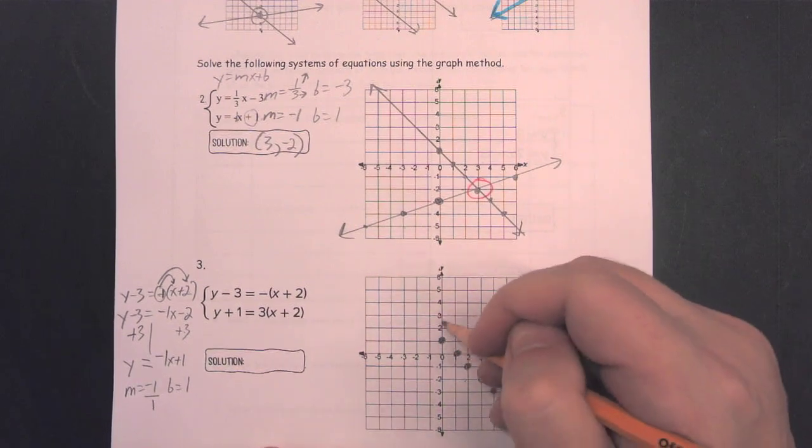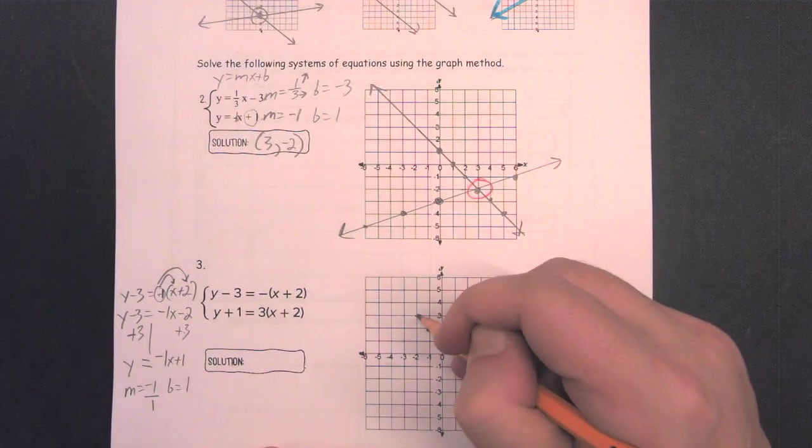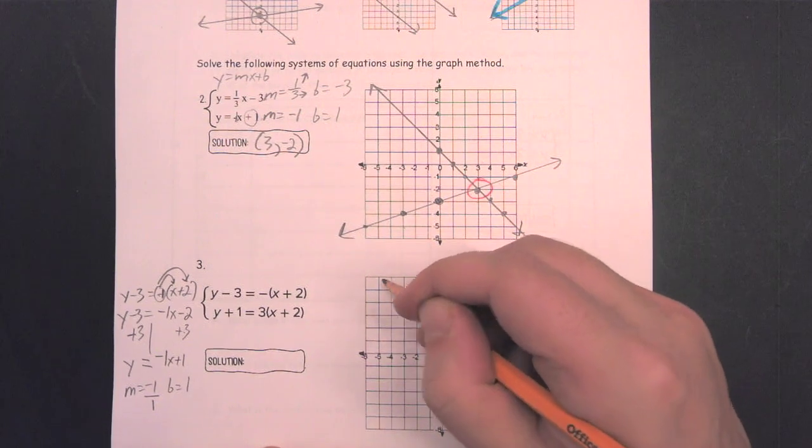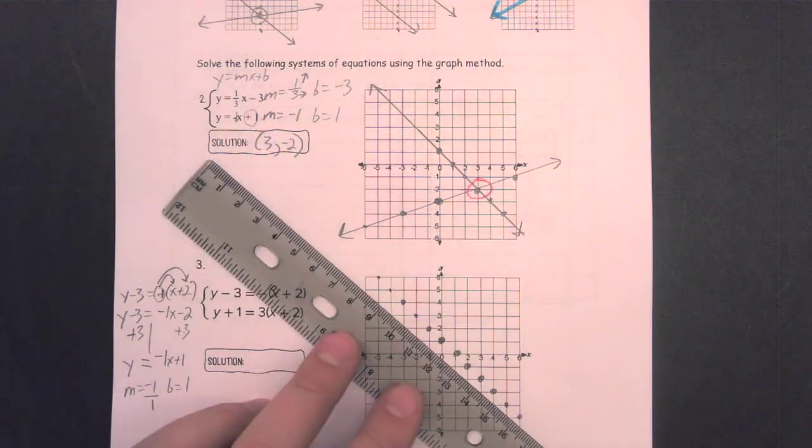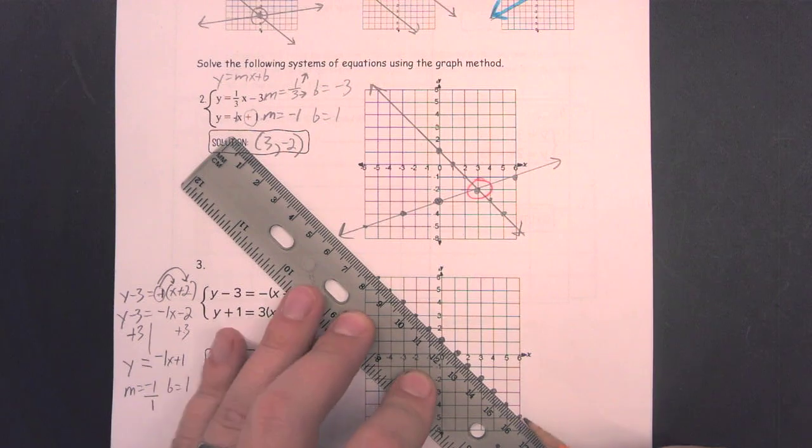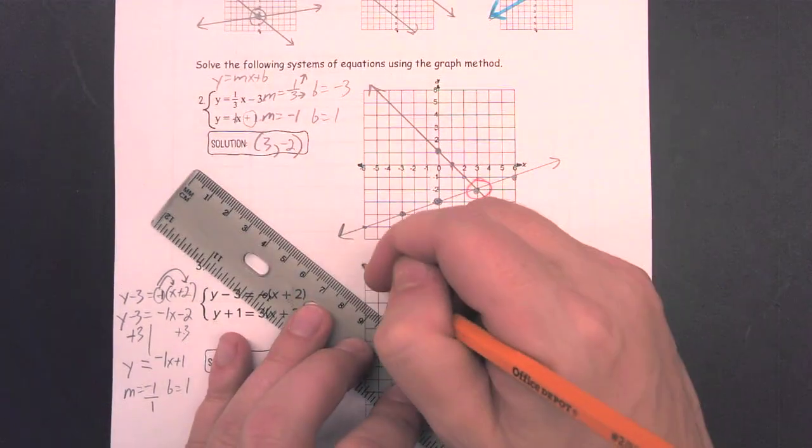Okay, and I'm going to do the opposite, up and left, up and left. I'm doing this because we don't have that second one graphed yet. This is our first line. So hopefully they intersect nicely for our solution.